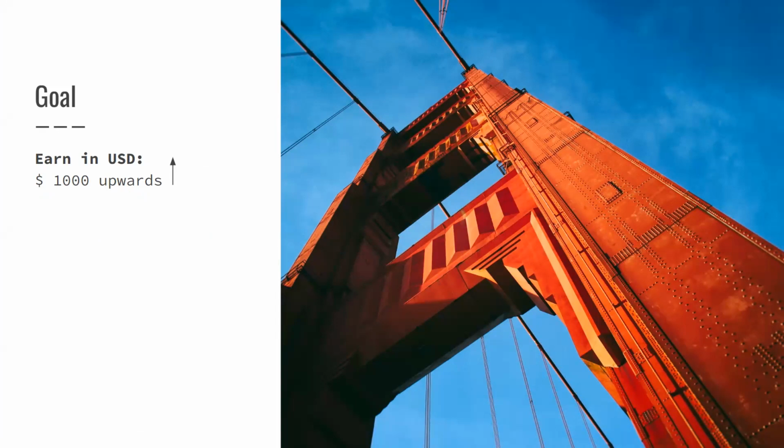The minimum amount of money you're going to be making every year. So that's why this skill is very, very useful.